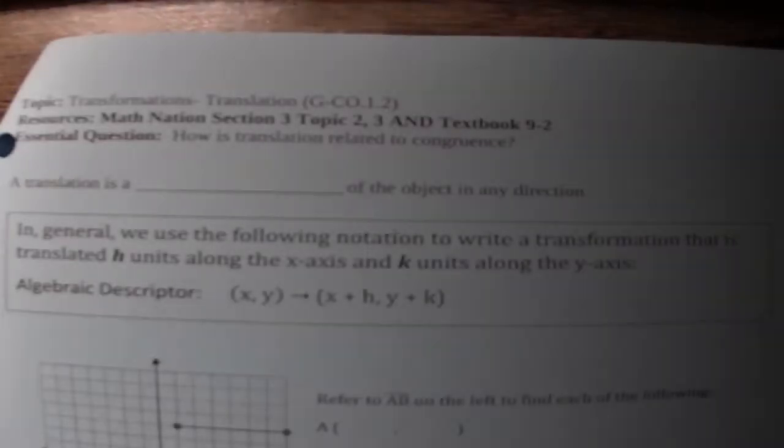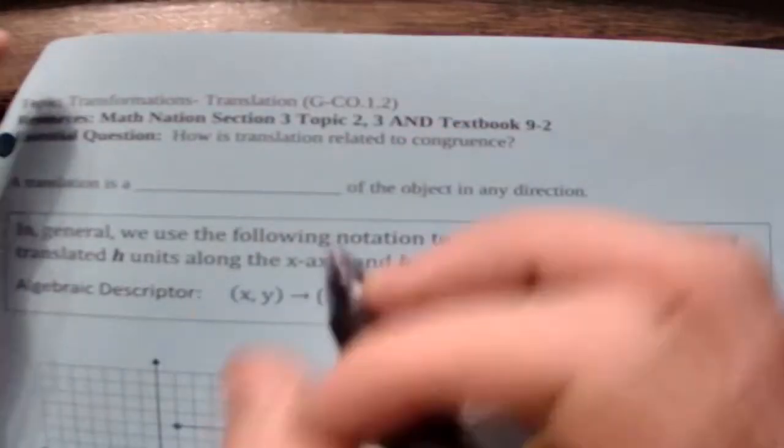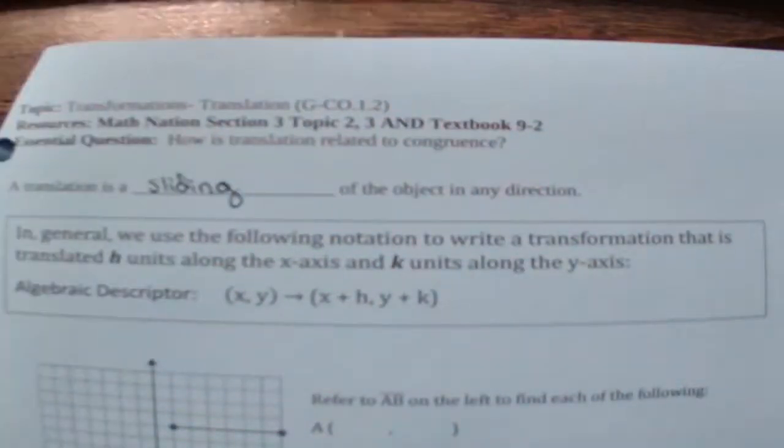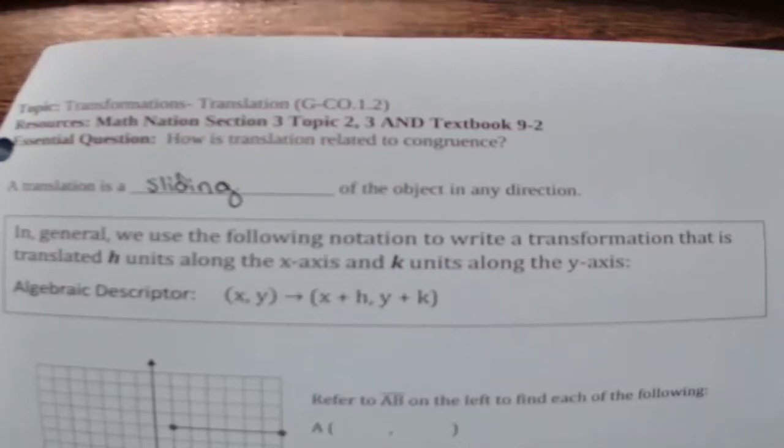So this video is all about translations, which is one of our different types of transformations. So the goal for today, your success criteria, is if you know how to write an algebraic descriptor for a translation. So a translation is a sliding of the object in any direction. This is very similar to what you saw on the very first page when we did the chart.